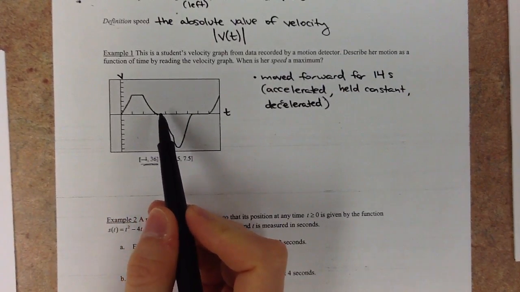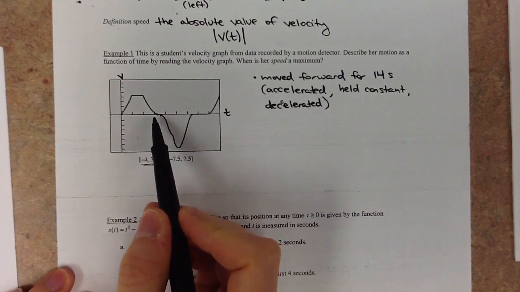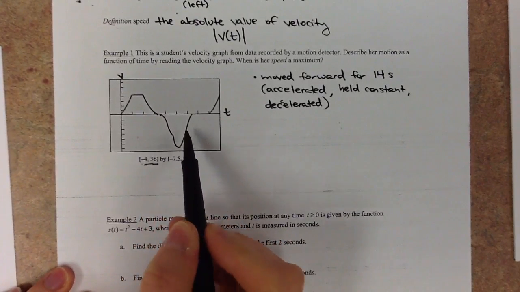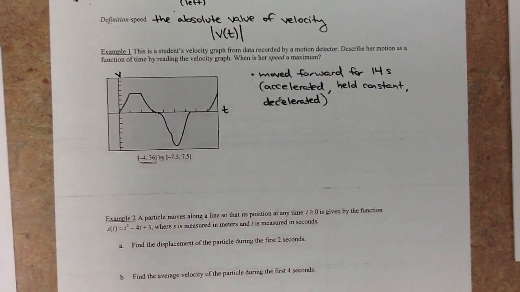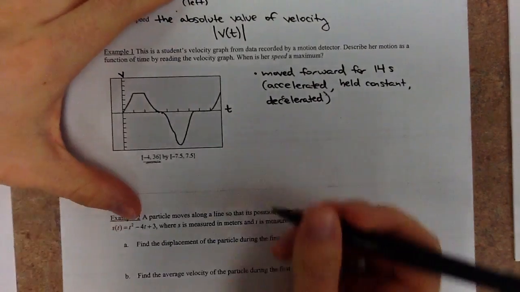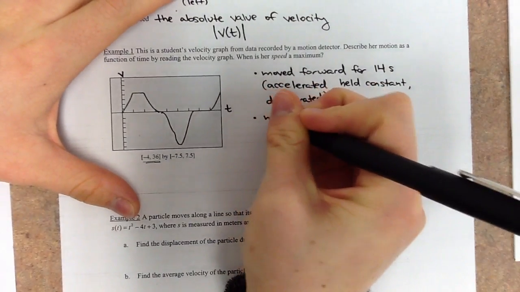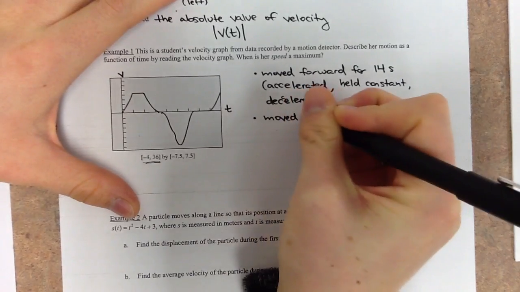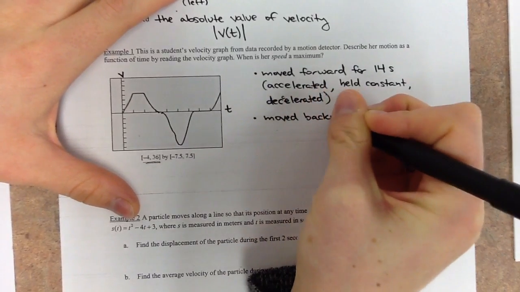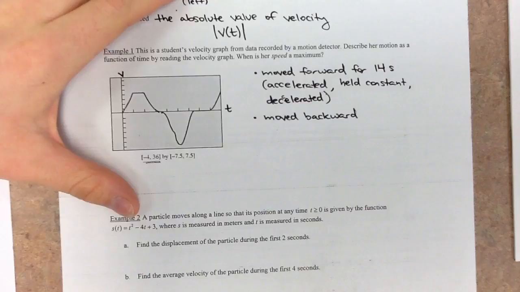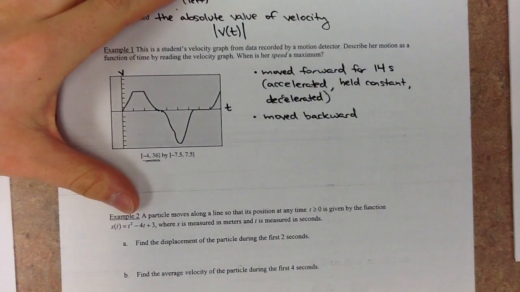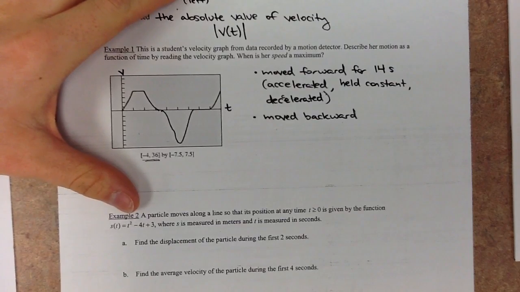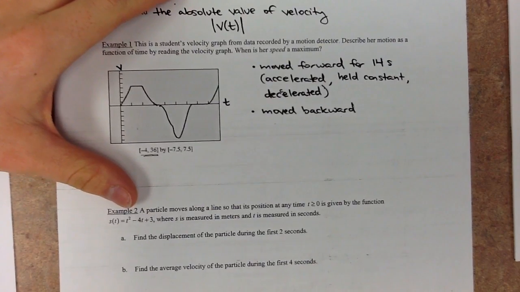Then she stopped just for that instant, and then she turns around and goes in the other direction. Here this negative velocity means that she's moving backward. So then she moved backward. Now this doesn't necessarily mean, and this is a stupid comment, that she's literally walking backwards, like she's not facing the way she's walking. It just means that she's moving in the opposite direction.